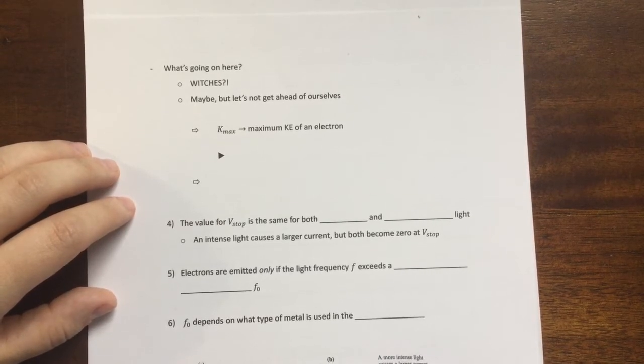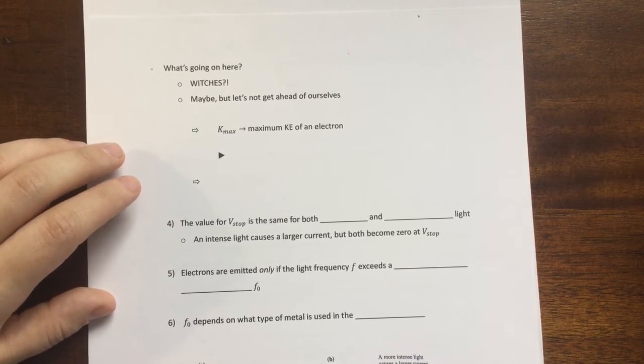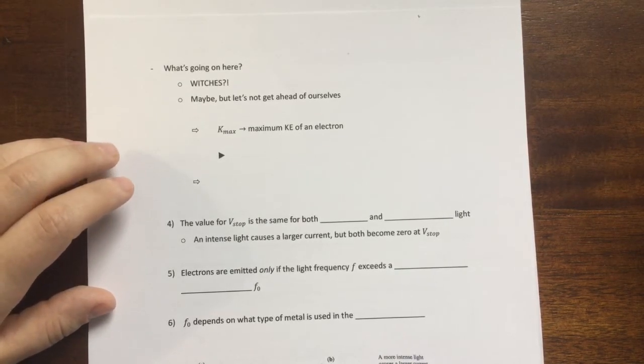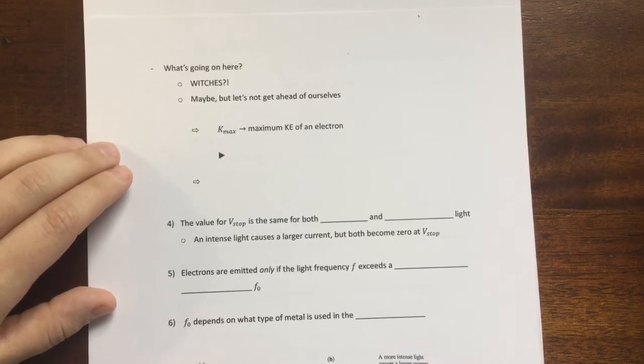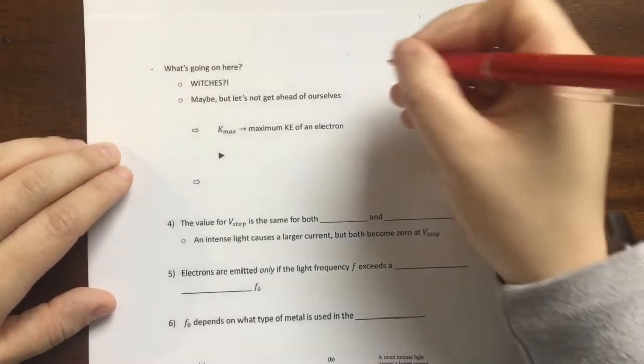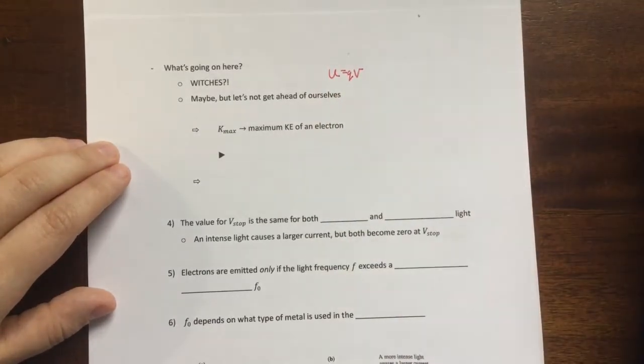Current is moving electrons. Moving electrons have kinetic energy. We went over this in chapters 21 and 22, but let's recap. Voltage is energy per unit charge. We represented potential energy as U equals QV.